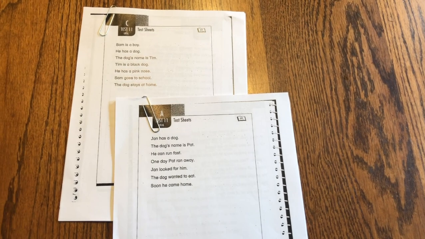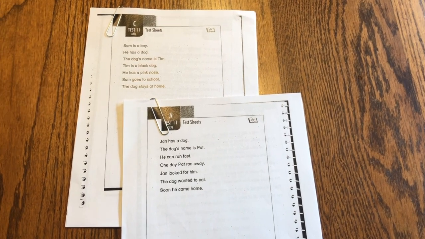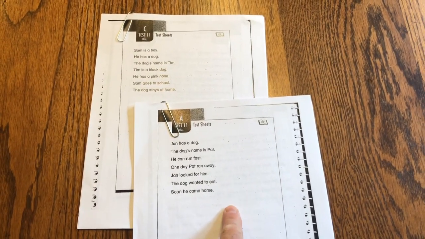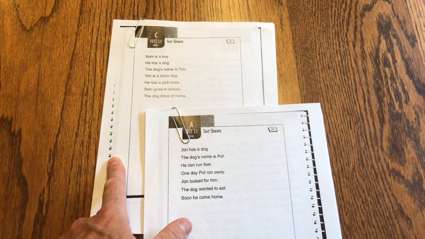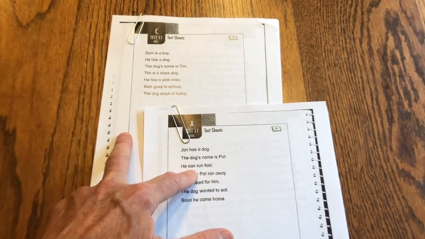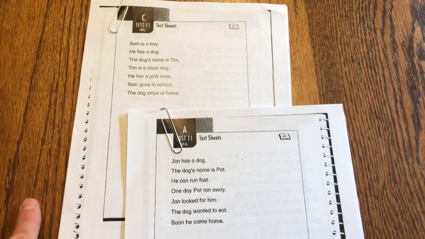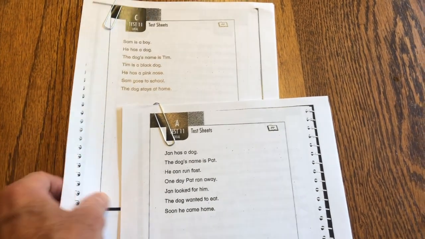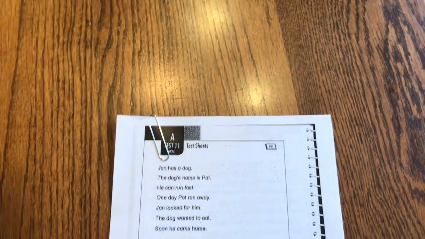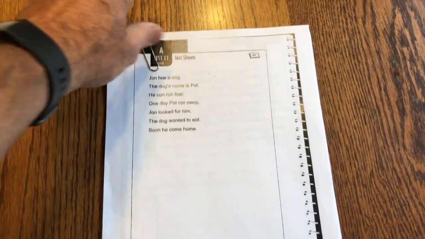Here are the passages that we have the kids read. Again, there's a Form A that we use at the pre-assessment. There's a Form C that we use at the post-assessment. You'll notice that they're comparable, that is, they're different passages in each form, but they're similar in length and similar in difficulty. Let's take a look at the Form A passages.